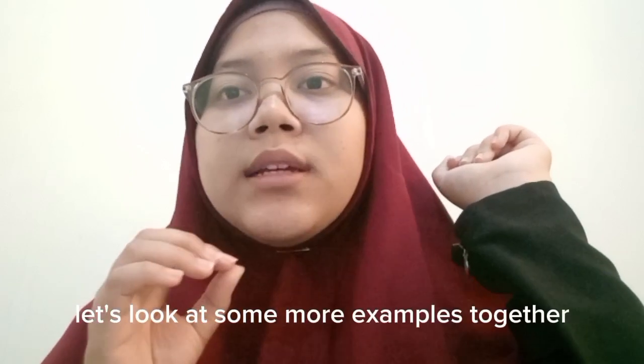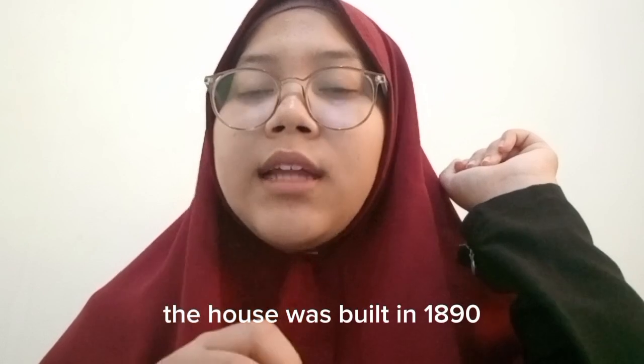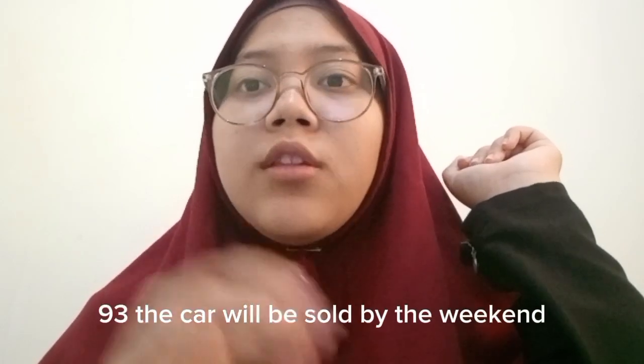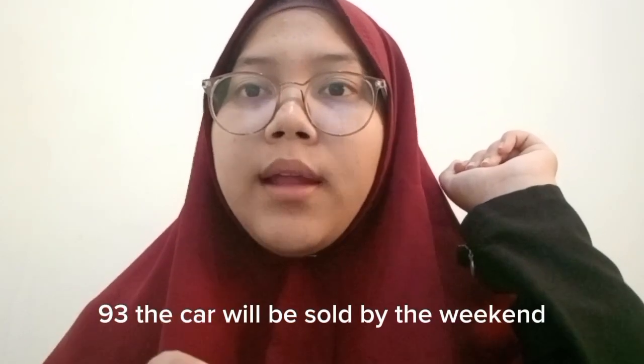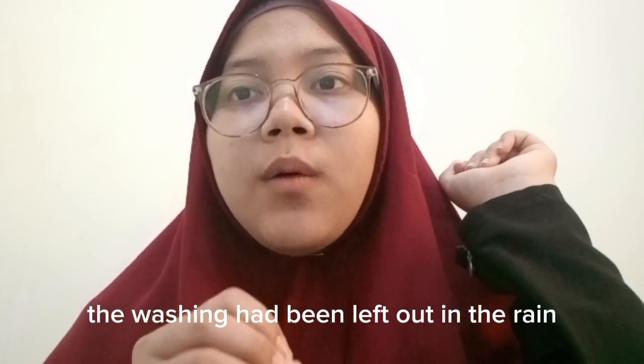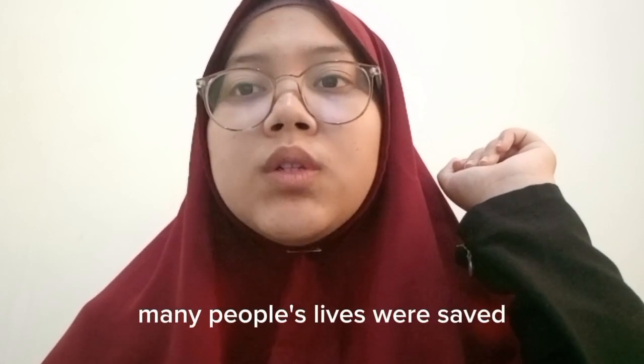Let's look at some more examples together. The house was built in 1893. The car will be sold by the weekend. The washing had been left out in the rain. Many people's lives were saved.